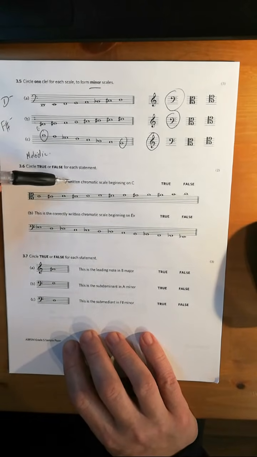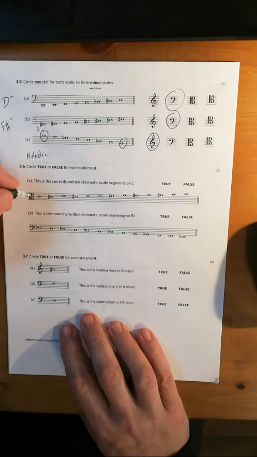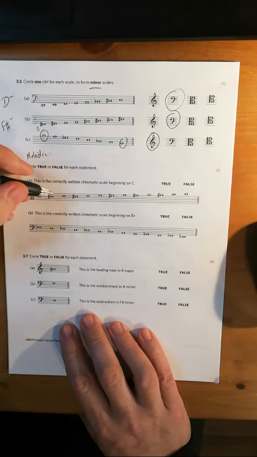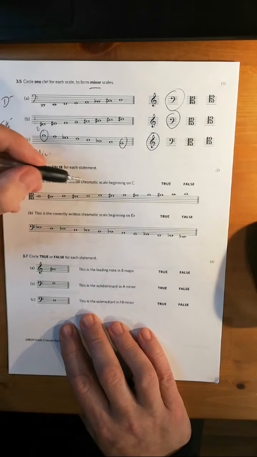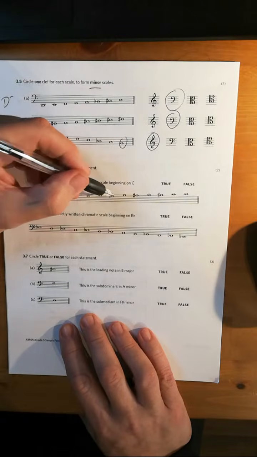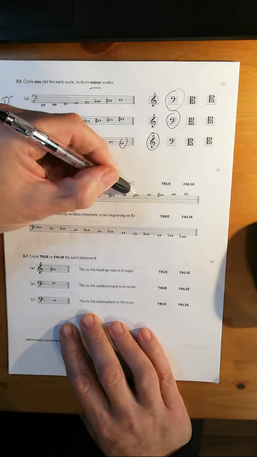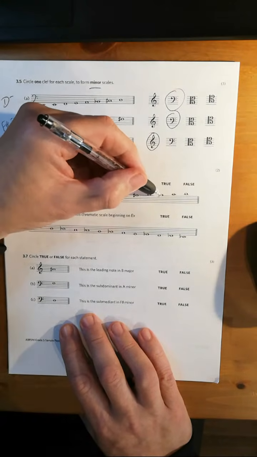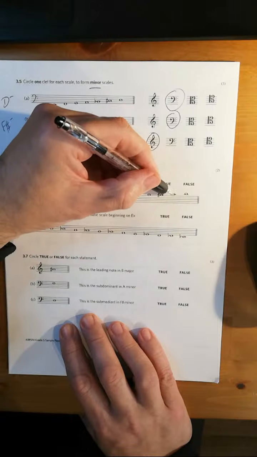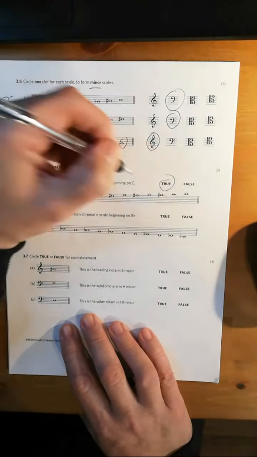This is the correctly written chromatic scale beginning on C. So let's just go through it, all right? It starts on a C. That's a good start. C, C sharp, D, D sharp, E, F, F sharp, G, G sharp, A sharp, B, C. That seems to work, okay?